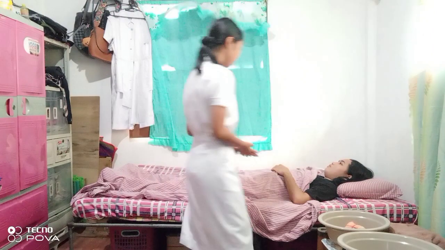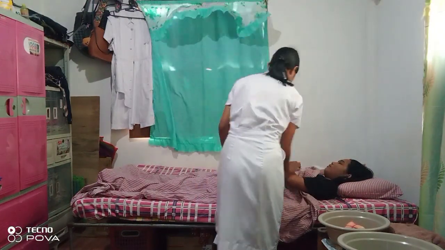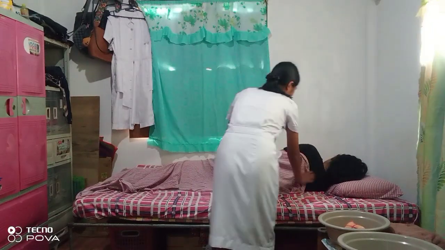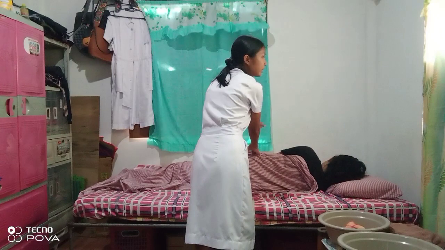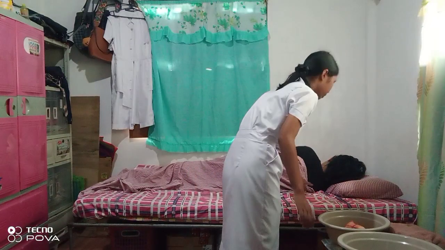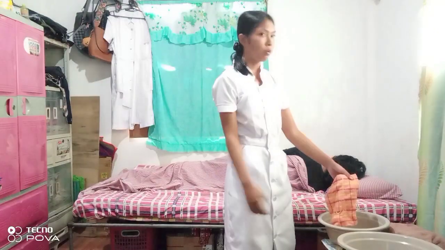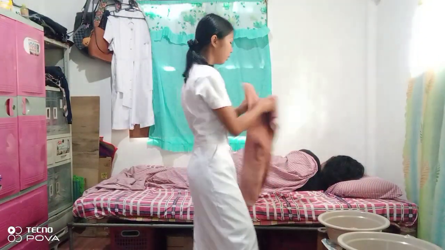Okay, so next is the back of the client. So first we're now going to assist the client into a prone or a side lying position. Okay, so remember to raise the side rails of the bed. So now we're going to wash the back of the client. Next is place the towel.